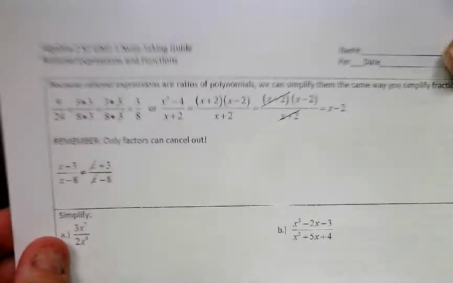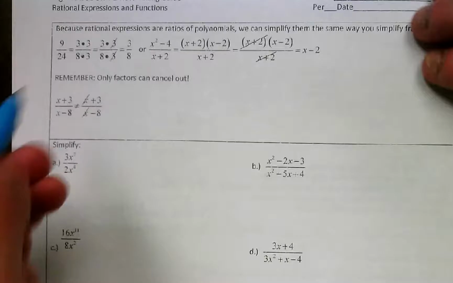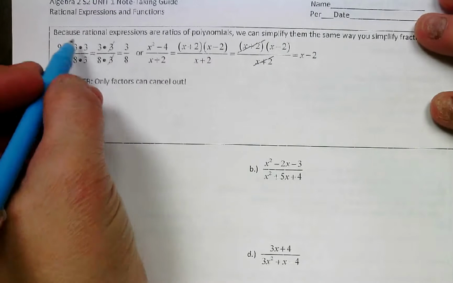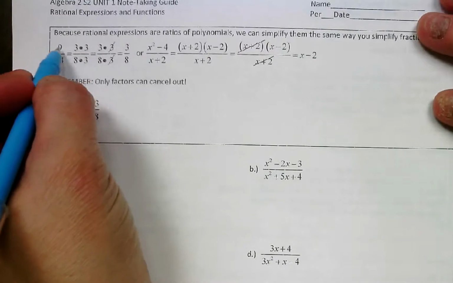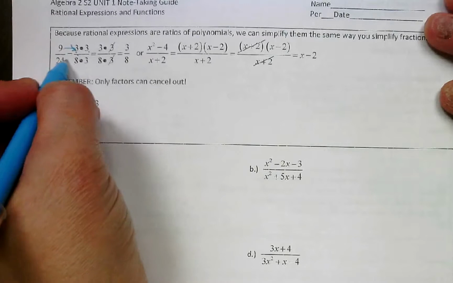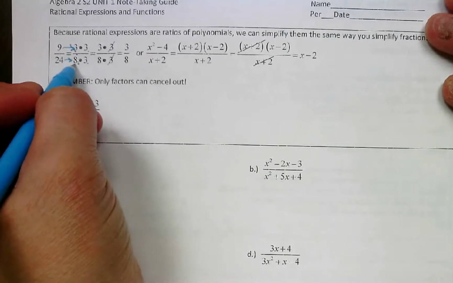Okay? So let's take a look at rational expressions. So once again, rational expressions are just fractions. It's just numbers. So here, I have 9 over 24. I'm going to simplify it. So 9 factors to 3 times 3. 24 factors to 8 times 3. And really, we could factor this 8 some more if we wanted to.